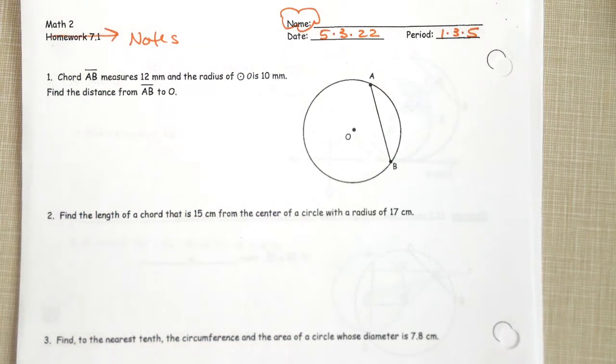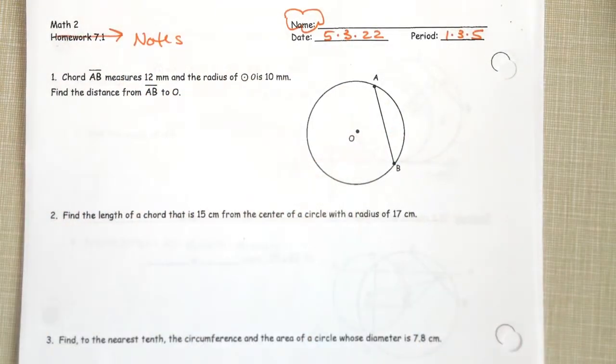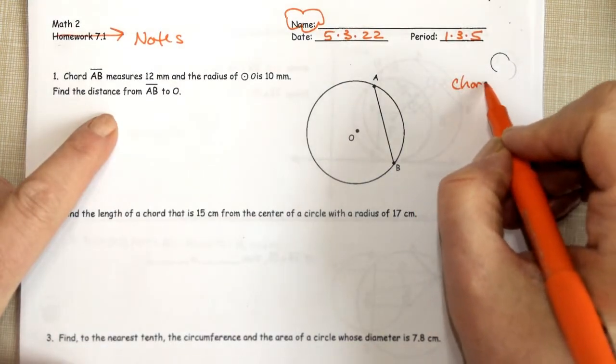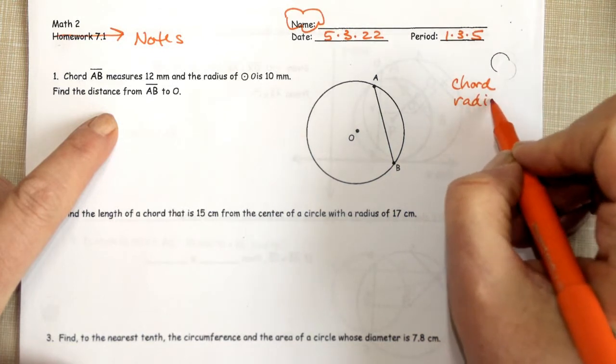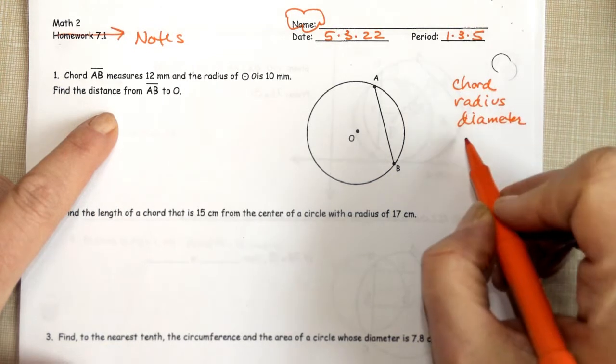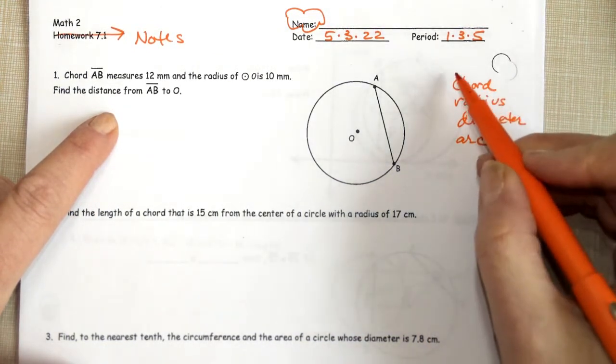Yay. Okay, so you did this already as an Edpuzzle, so I'm just wrapping it up, but I know it was a few days ago, maybe even upwards of a week ago, so we'll get you on track. Okay, so a lot of circle vocabulary. We've got a chord, radius, diameter, arcs, minor arc, major arc, semicircle, all kinds of goodies.